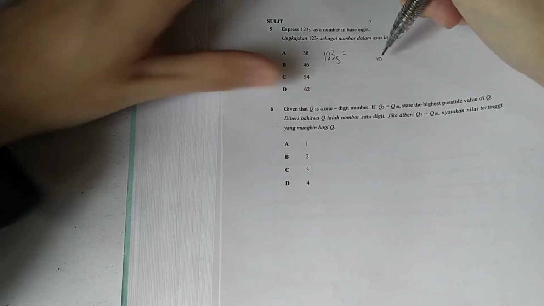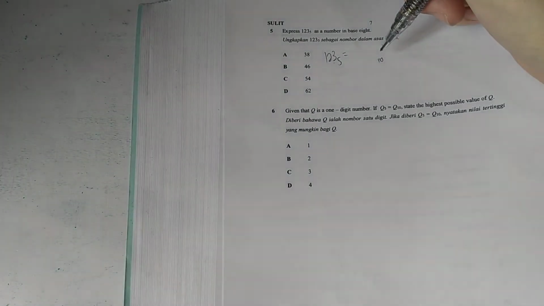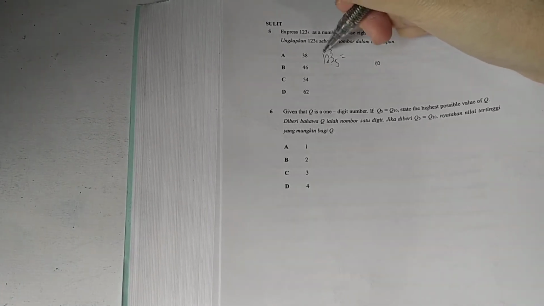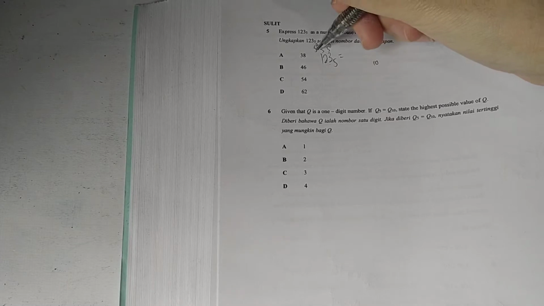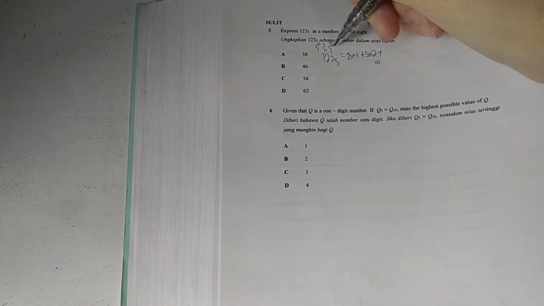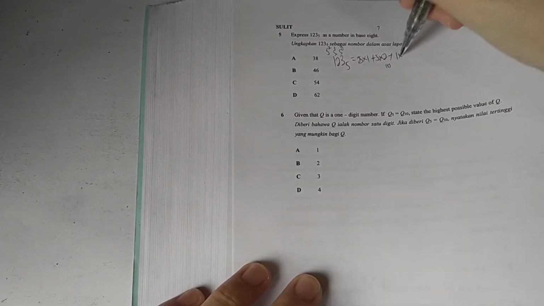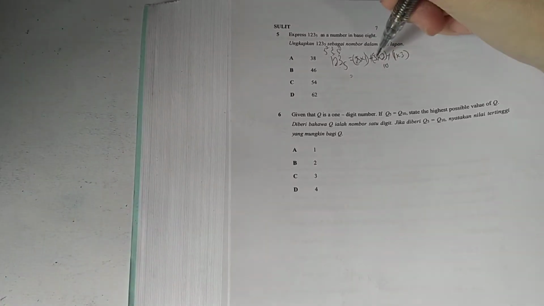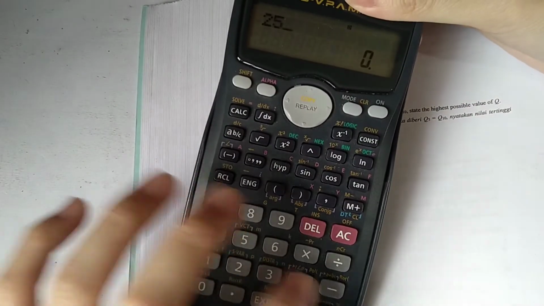you have to use the multiply-and-add method. Since this is base 5, you just write 5 power 0, 5 power 1, 5 power 2 on top. So 5 power 2 is 25, and then you multiply and add: 5 times 2, plus 5 power 0, which is 1, times 3. I should put it in brackets nicely like this. So it will be 25 plus 10 plus 3.